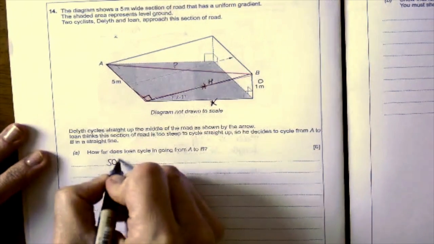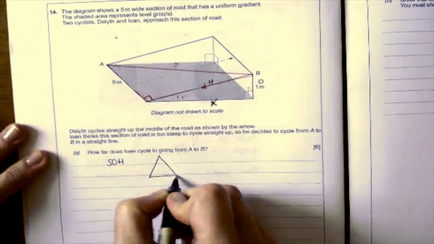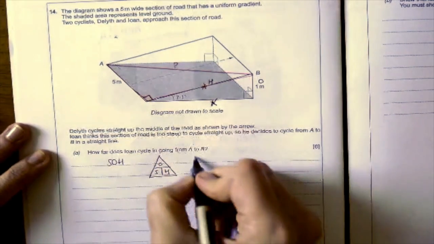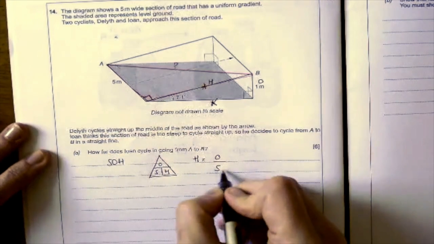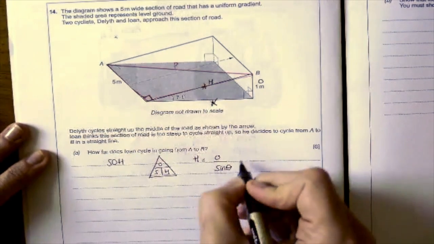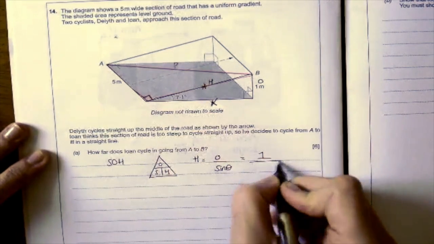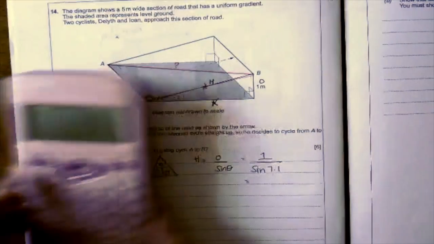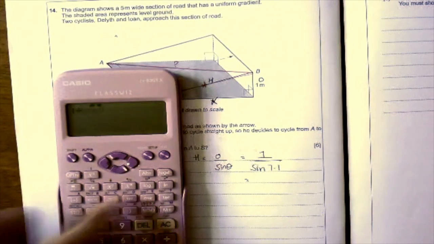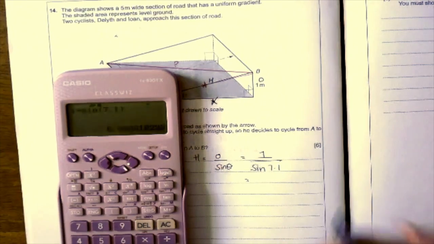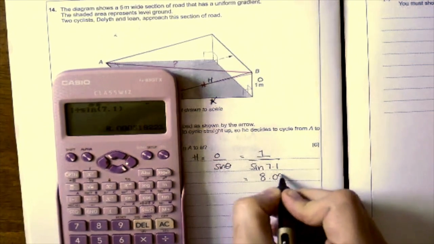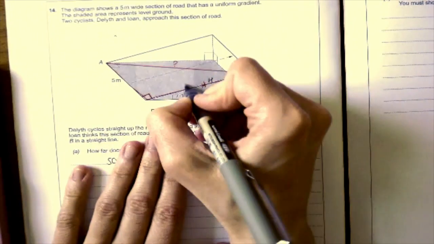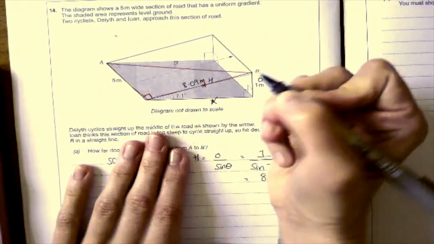So I'm working with SOH. So draw out my triangle. SOH. I'm working out the H, so H equals O over sine of the angle. O is 1 over sine 7.1. So I put that into my calculator. 1 divided by sine of 7.1 equals 8.09 metres. So I know this length now is 8.09 metres.